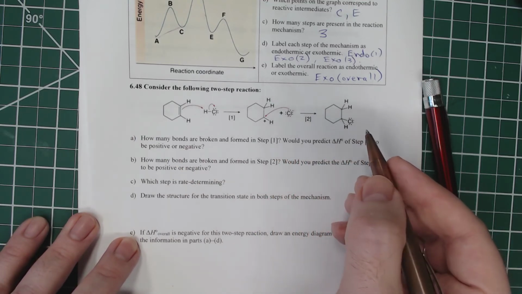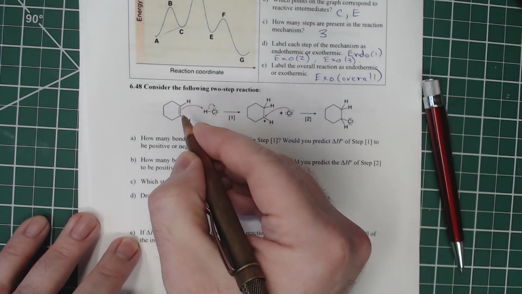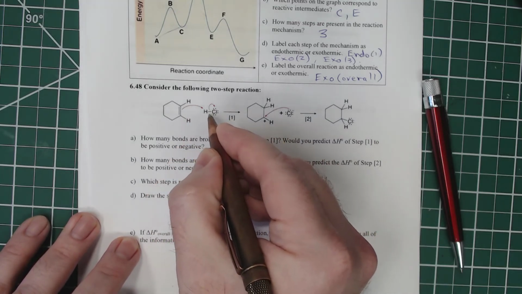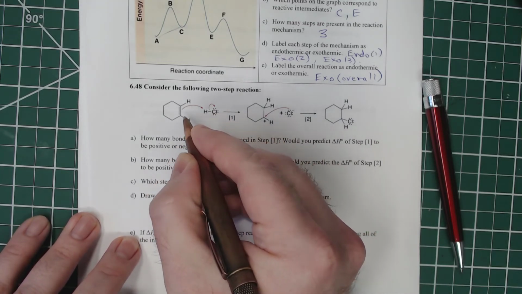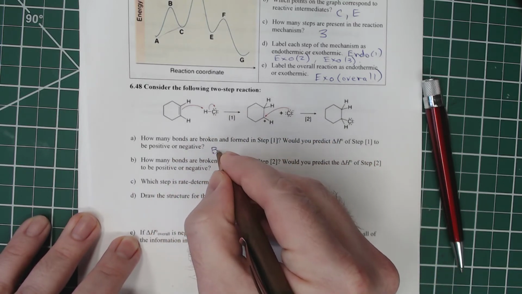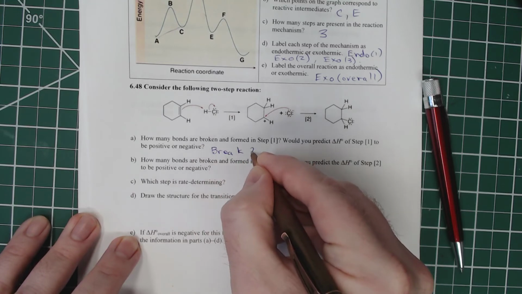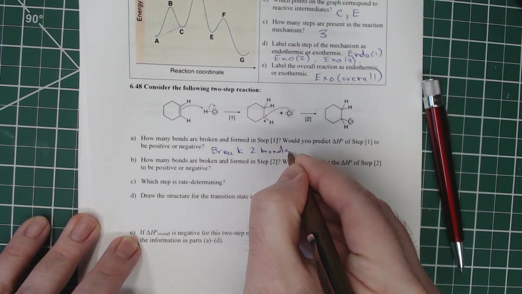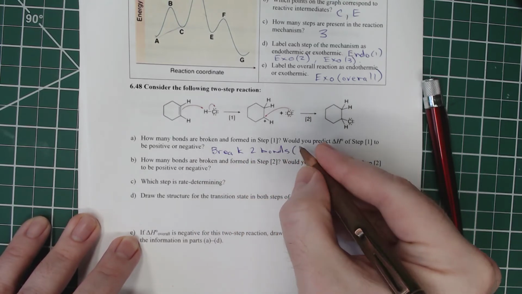The number of bonds that are broken: we're going to break the pi bond and the hydrogen-chlorine bond, and we're going to make a new bond between carbon and hydrogen. So we're going to break 2 bonds, and I'll list what those are.